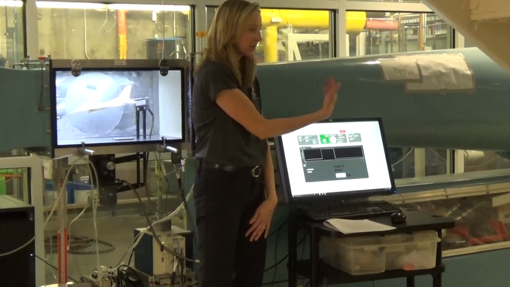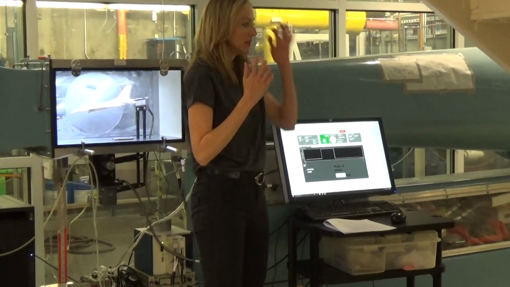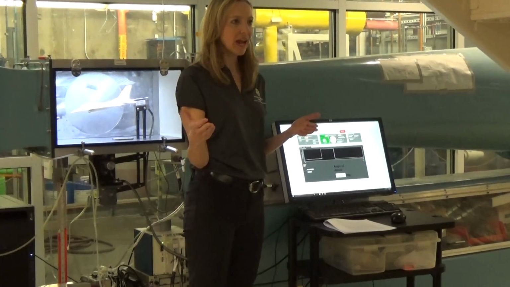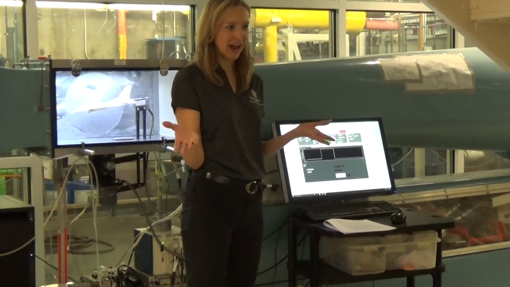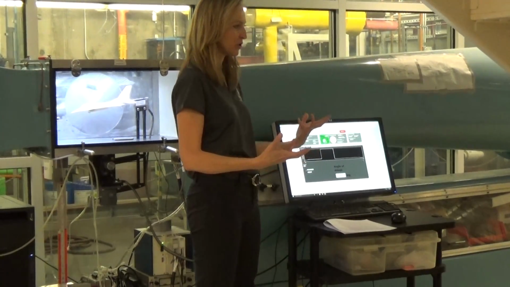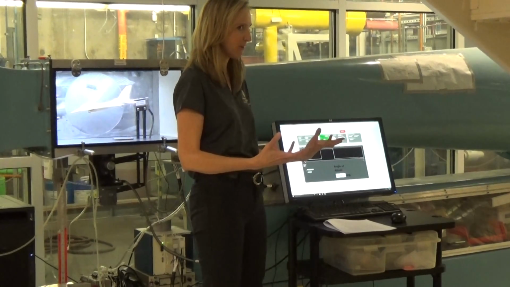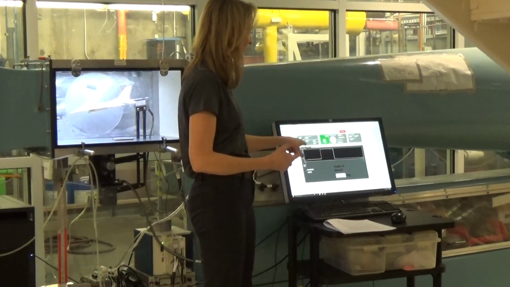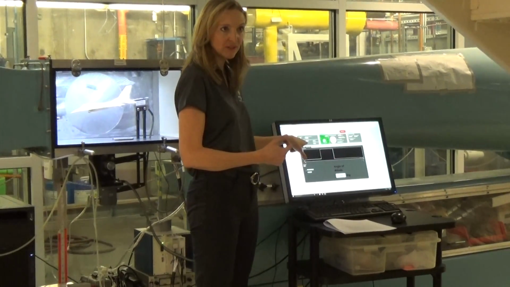That way it's a time ticker or a place ticker to know how many samples you've taken in case you miss an angle of attack. Because it goes so quickly, sometimes you don't remember, did I get -5 or did I forget -5? So this is a way to keep track of how many samples you've sent to the file.